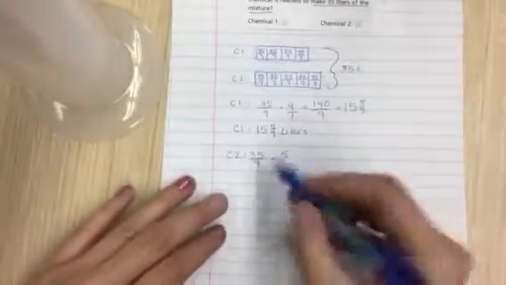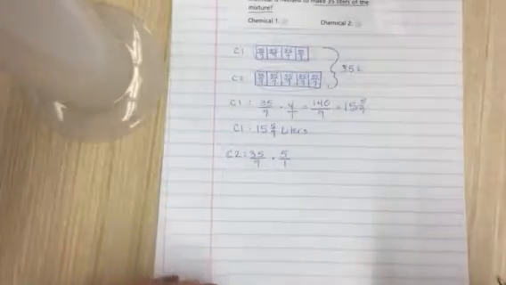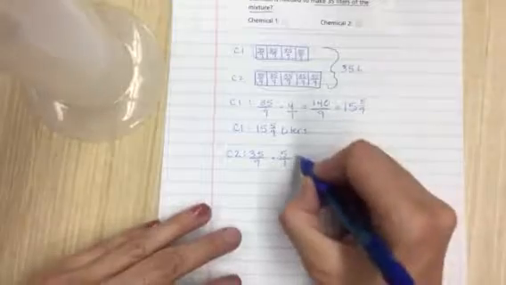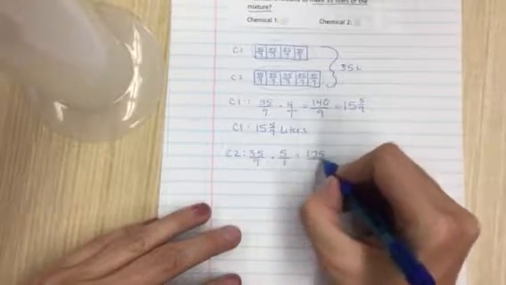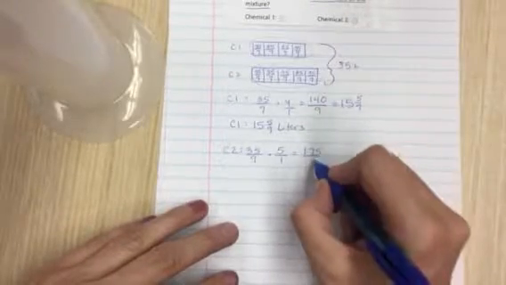Okay, so I look to simplify. There's nothing I can do. So I can go ahead and I'm going to get 35 times 5 is going to be 175. Once again, 9 goes into 1 9 times.